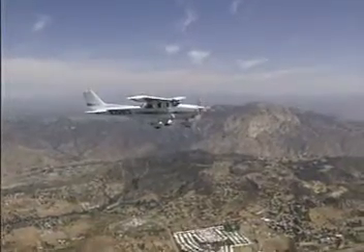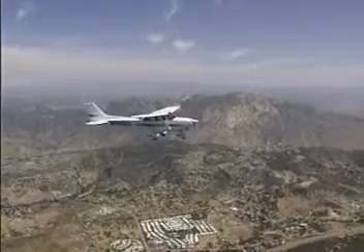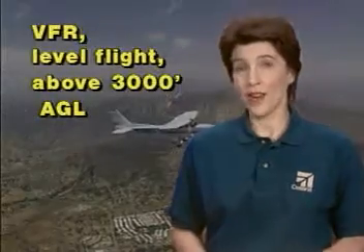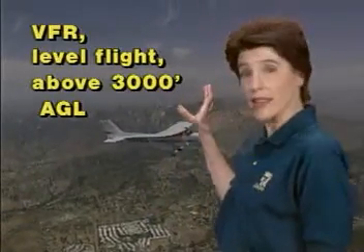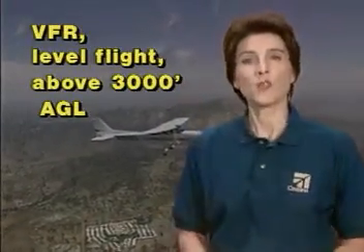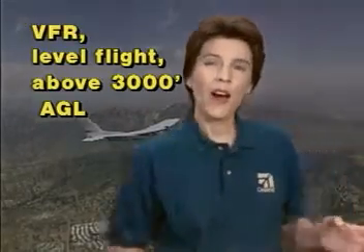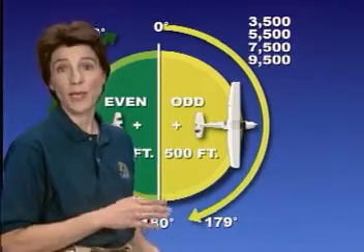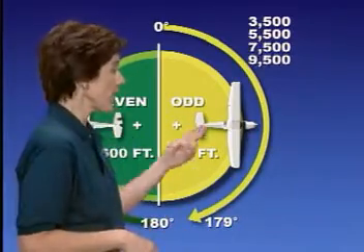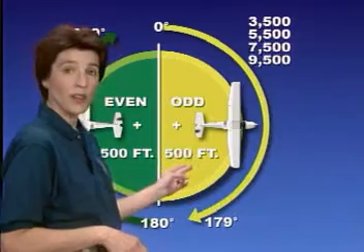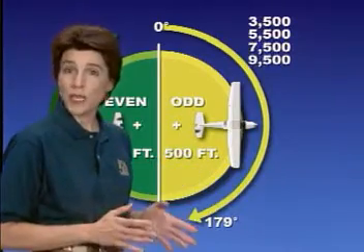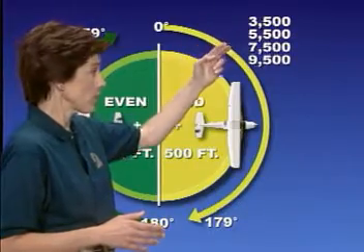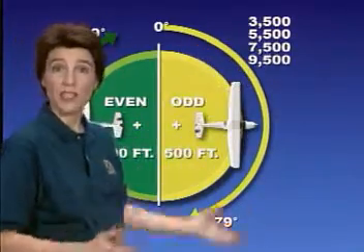Another way to keep aircraft from running into each other is to fly at the proper altitude. So what is the proper altitude? When you're flying VFR in level flight and more than 3,000 feet above the ground, there are specific altitudes you need to fly. On magnetic courses of 0 through 179 degrees, basically north and east, you fly odd altitudes plus 500 feet. Odd altitudes plus 500 feet means 3,500 feet, 5,500 feet, 7,500 feet, and so on.